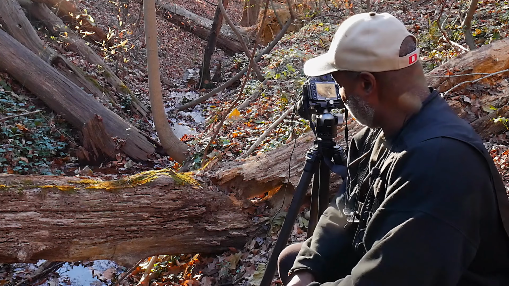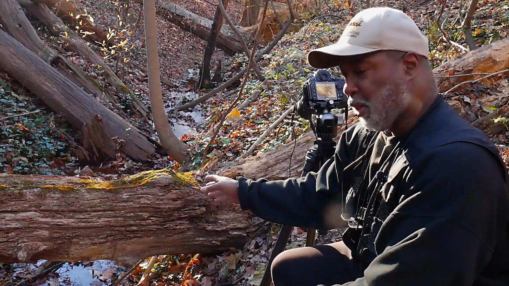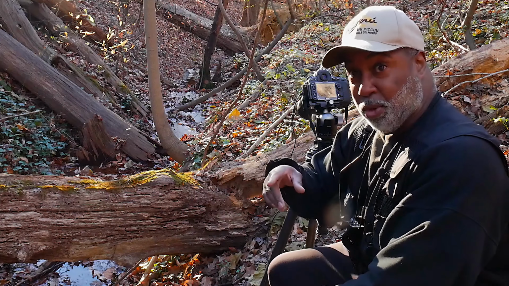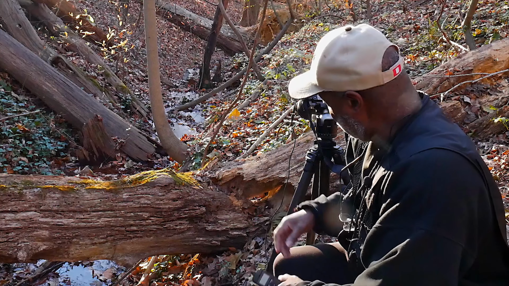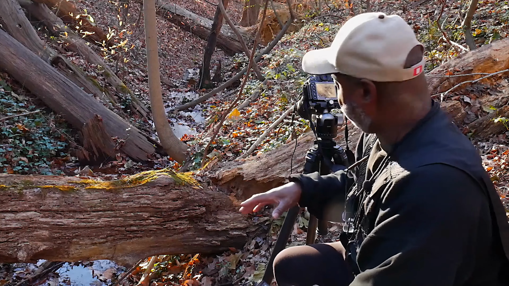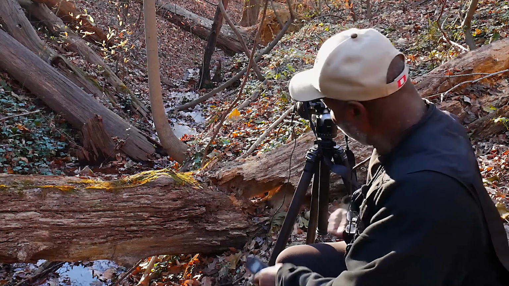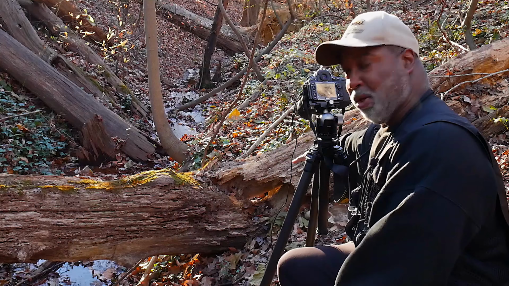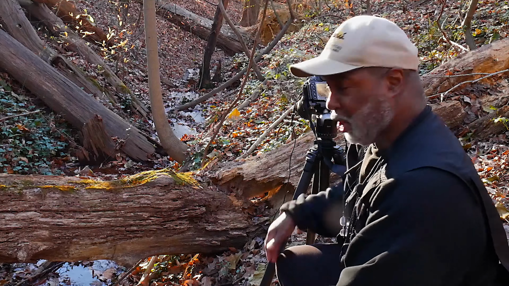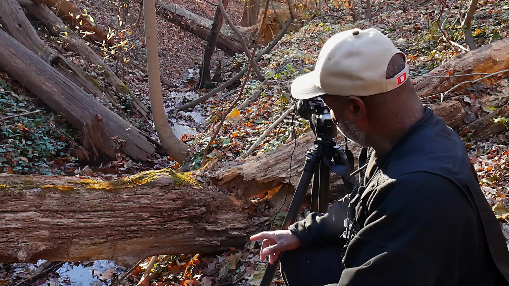Okay, as I ventured out to look for something else, right in the same area where I just took that photograph was a little hole right here. When the tree apparently fell over, it cracked open and left a bit of a hole right in the center, right here, if you can see that. Now, I've already taken the initial shot, but I'm going to take you through the steps of what I did with this.